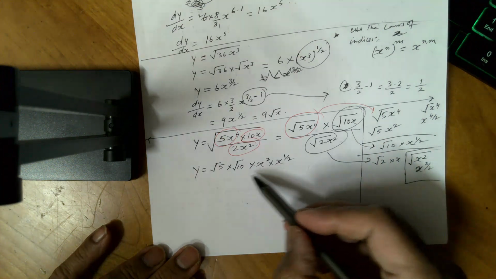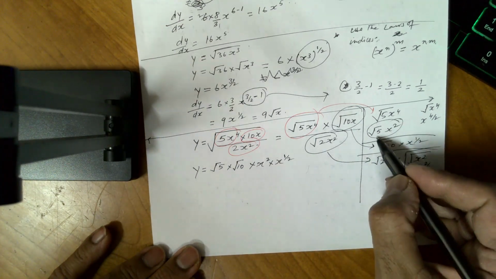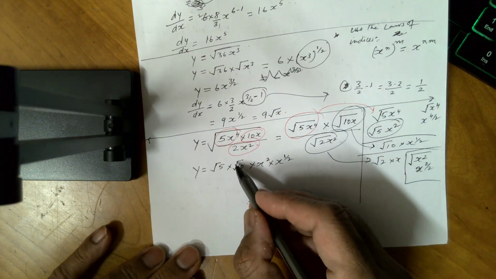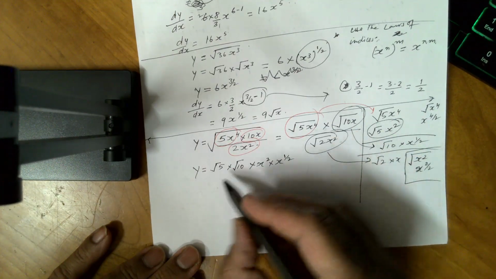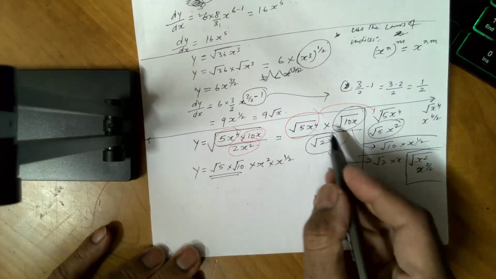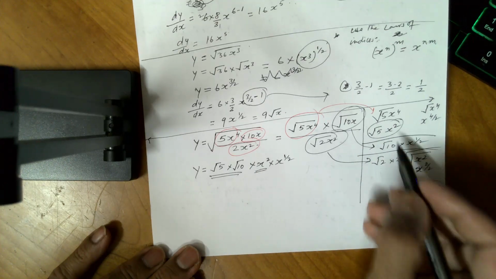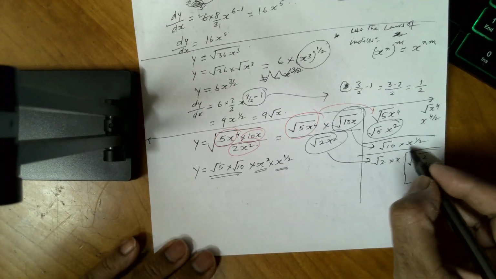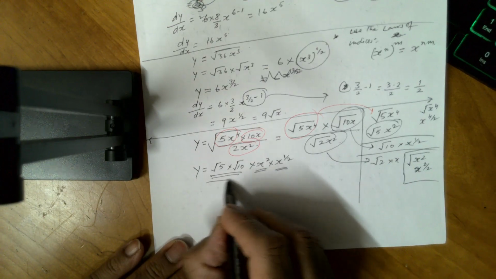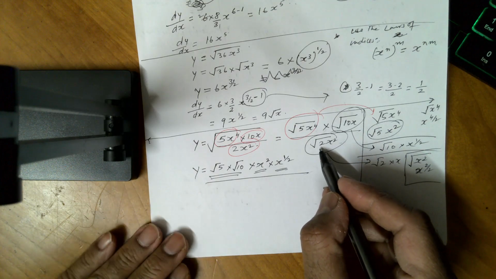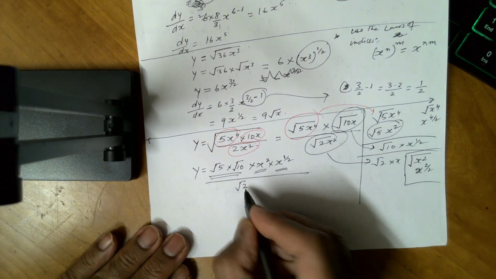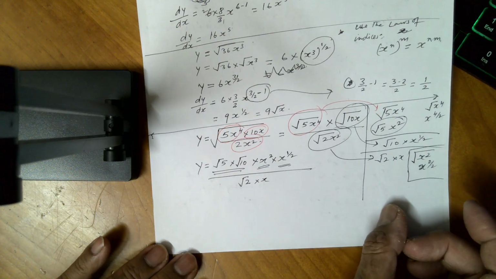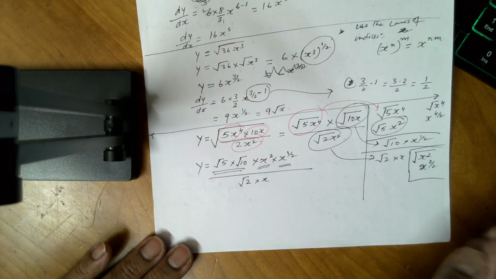So x square I got from here, and x to the power half, or square root of x, whichever I want to say, I got from here. Then what is here? You got here square root of 2, and then you had here x, so that is your x. Clear so far?